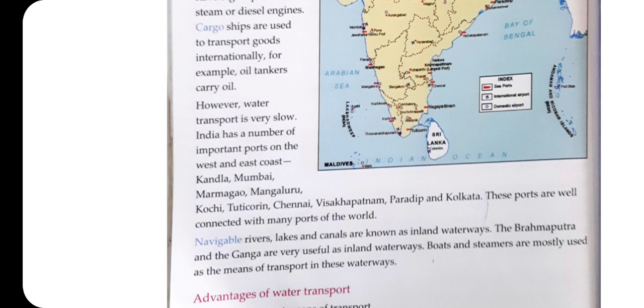India has the largest railway network in Asia and the fourth largest in the world. And India has the second largest road network in the world. So we have talked about road transport, rail transport, air transport, and water transport. Air transport is the expensive and fastest means of transport, and water transport is the cheapest means of transport.